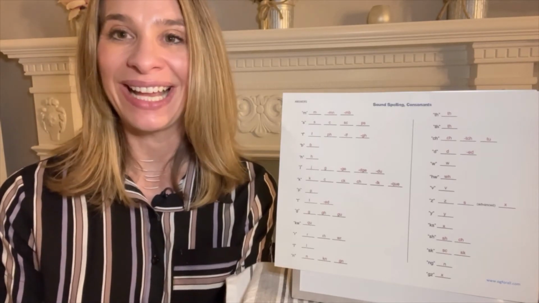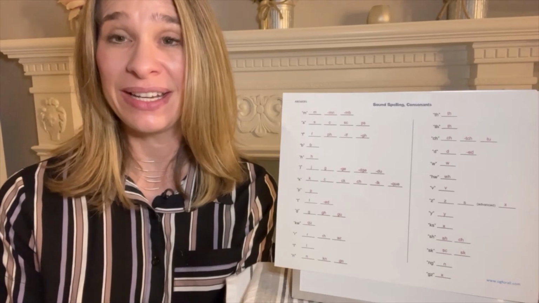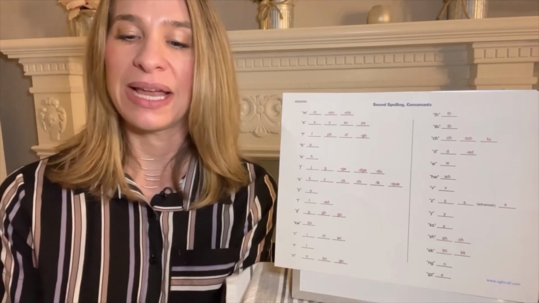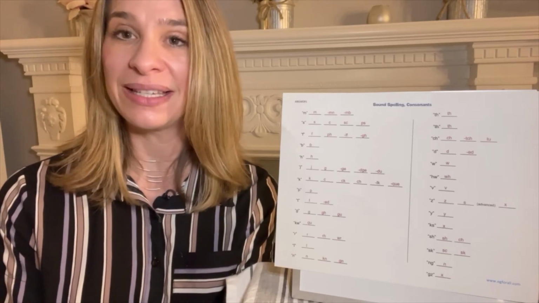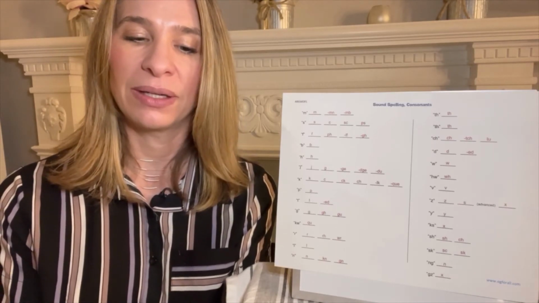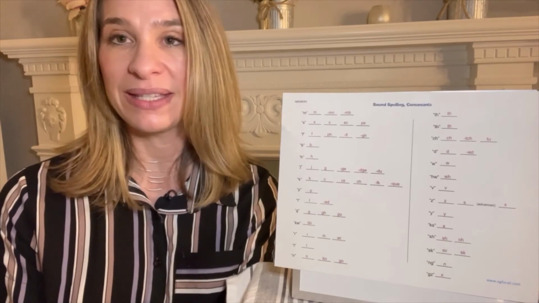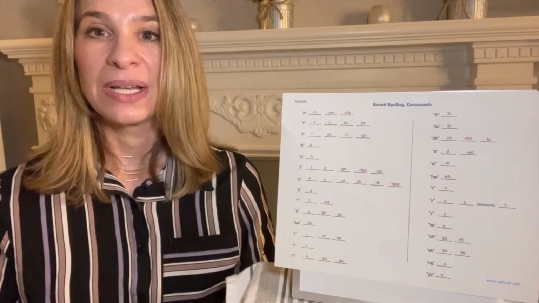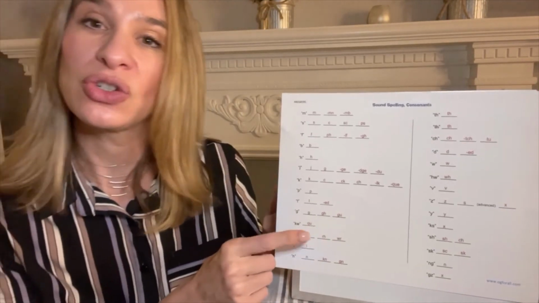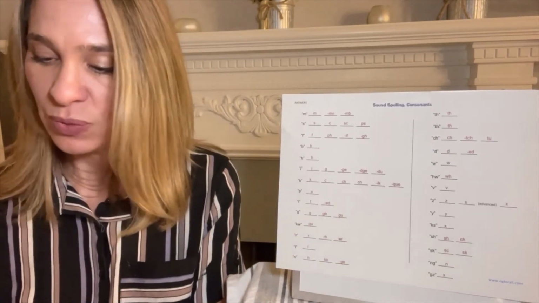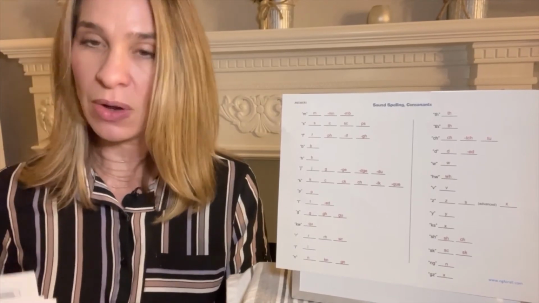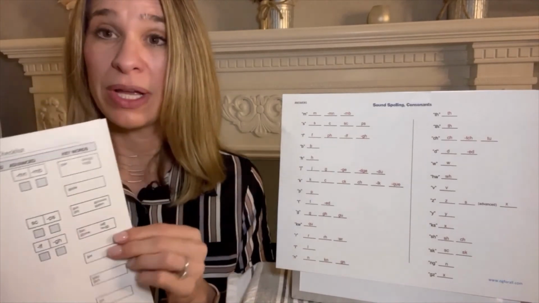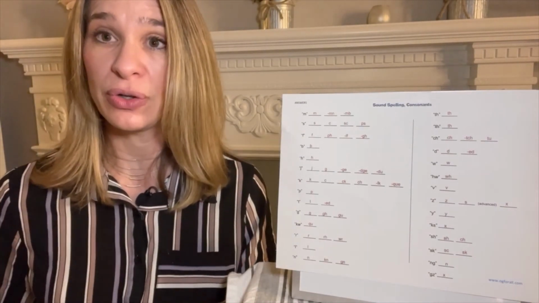And we have the Ng, which is N, makes that sound, and it's think. And then we have the Gz sound, which is an X, and it's exit. And then we have the Sk sound, which is made with SC, SK, as in scale and skate. So those are the things you'll find on this chart. What I was using was a sound spelling checklist, which is also in this packet, and it goes through each one, and you can check it off as your student learns it.